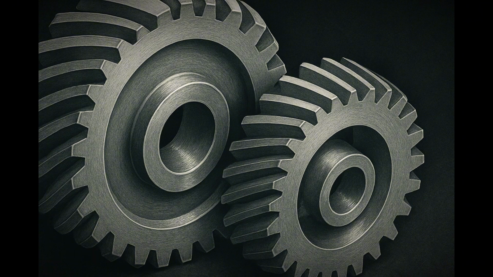Even in entertainment and media production, gear ratios play a role. Camera gimbals use miniature gears to stabilize footage and allow for controlled pans and tilts. Stage equipment, such as lighting rigs and retractable platforms, often rely on gear systems to deliver consistent and quiet movement.